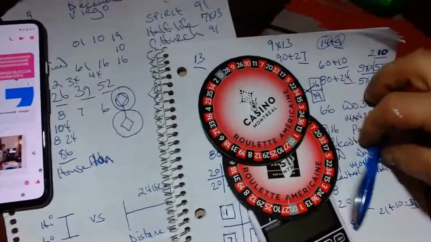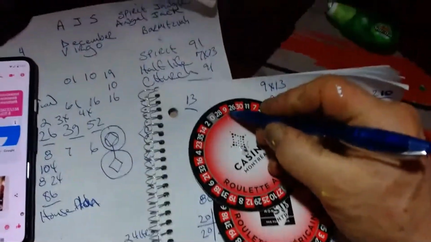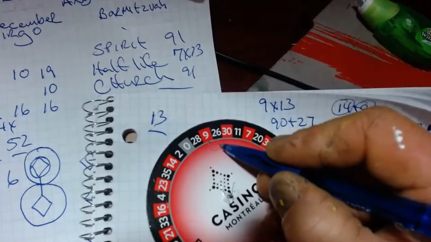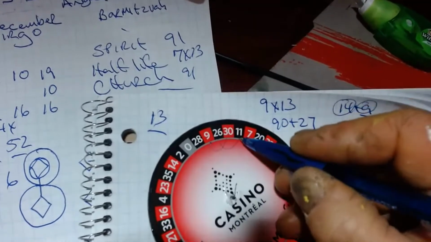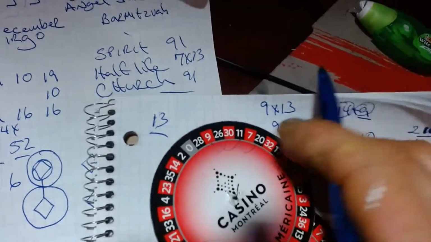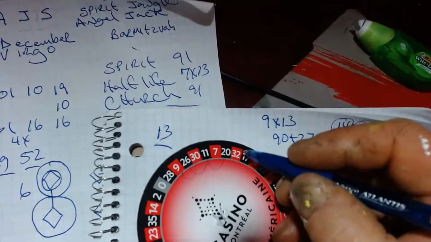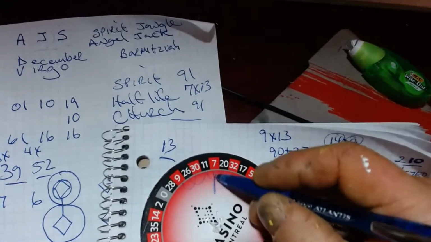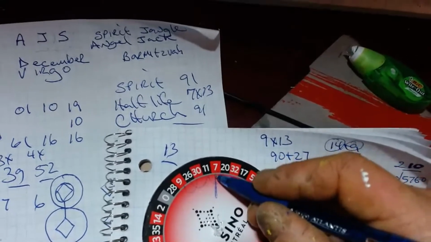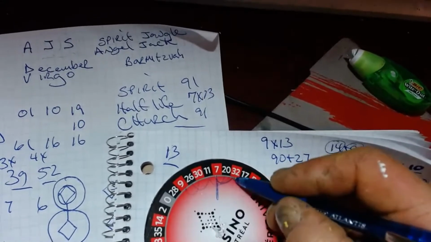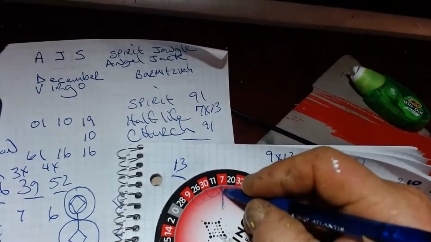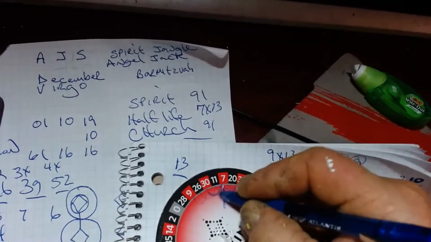And then in this wheel, 9 and 30, 39, 26 and 11, 37. 11 and 20 is the first ones that don't match. Okay, it stops by number 7. Let's put that pitchfork here. 7 and 32 is 39. Okay, you notice 30 and 7 is 37.